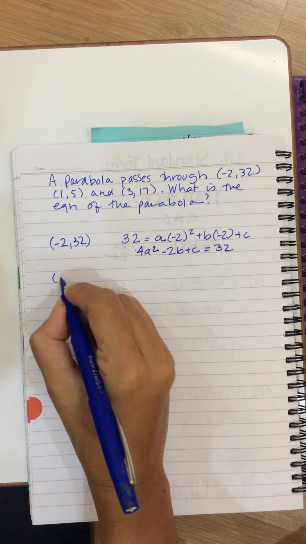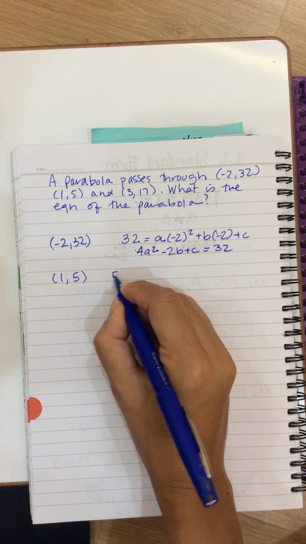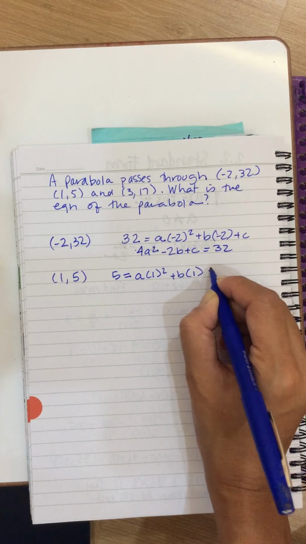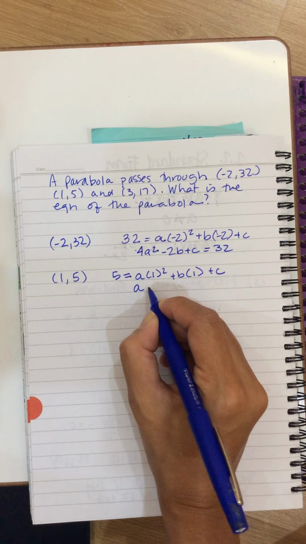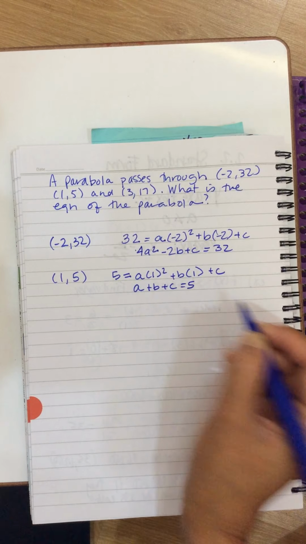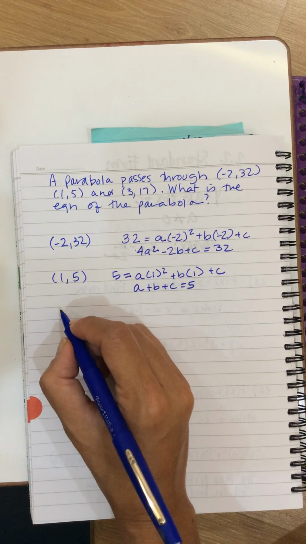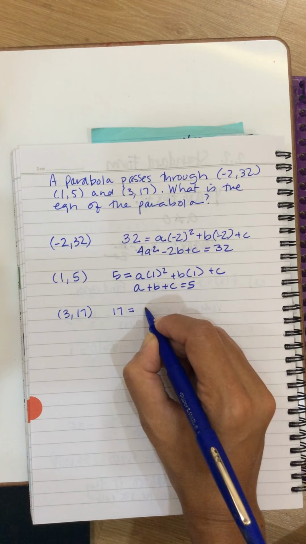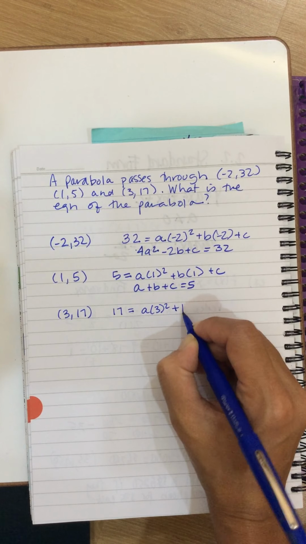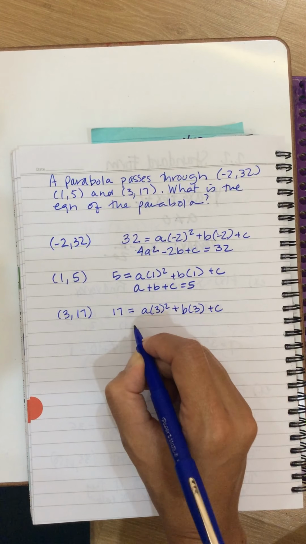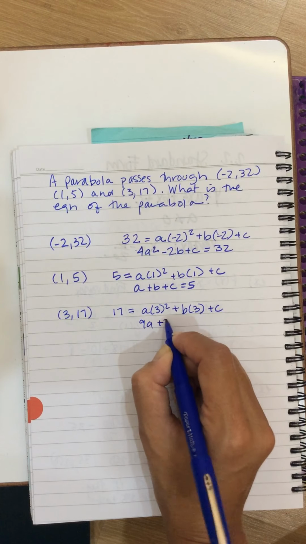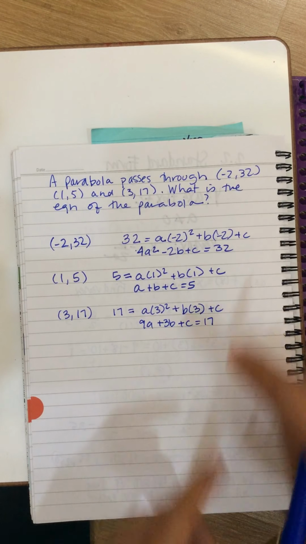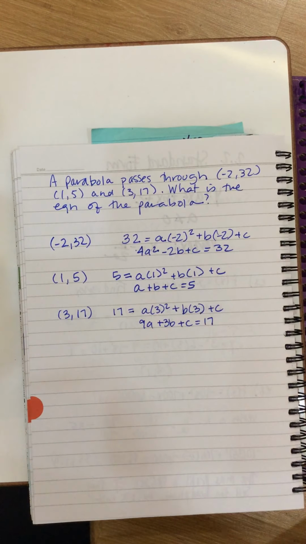What if I did the same thing for (1, 5)? Well, then I would have 5 equals a times 1 squared plus b times 1 plus c. If I rearrange it, I would have a plus b plus c equals 5. And then what about (3, 17)? So then I know 17 equals a times 3 squared plus b times 3 plus c. So that comes out to 9a plus 3b plus c equals 17. So now I have 3 equations and 3 unknowns, a, b, and c. So I can solve this.